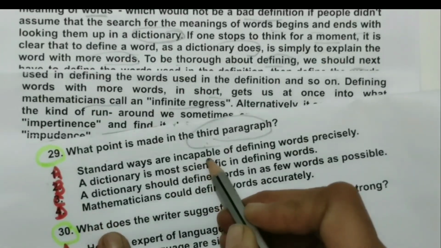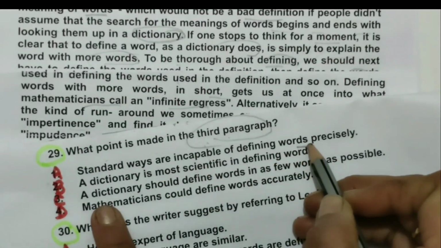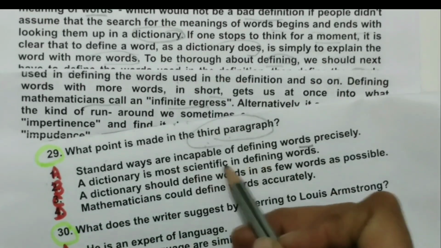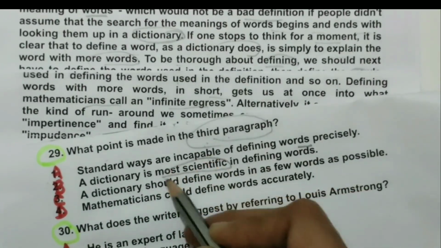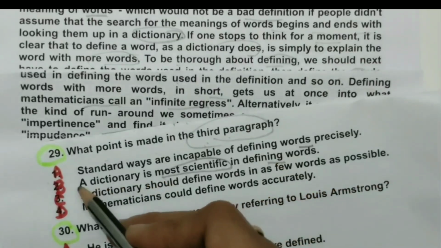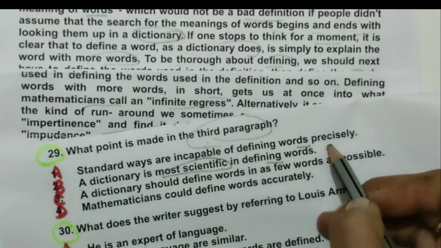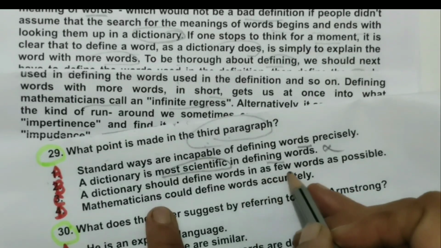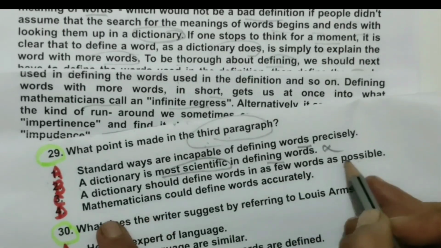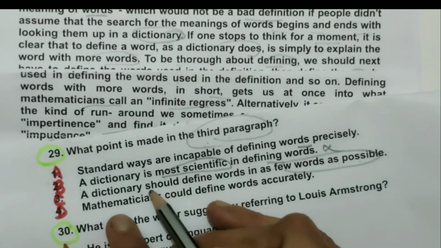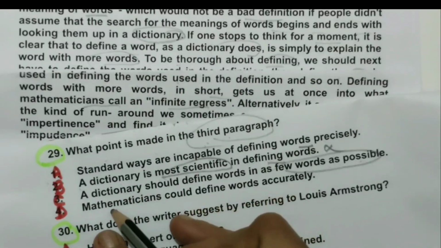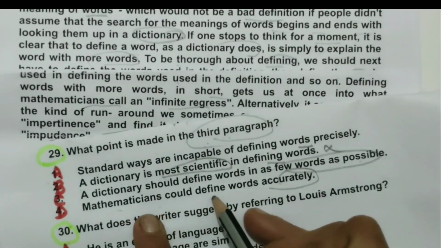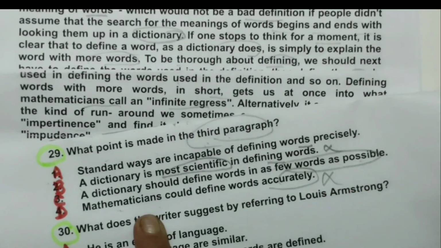Standard ways are incapable of defining words precisely. Dictionary is most systematic, no, most scientific, sorry, in defining the word. So this dictionary was given, but most scientific it is not given. A dictionary should define words in as few words as possible. So this instruction they are not explaining in this paragraph. Mathematics could define words accurately. Mathematicians were there but could define words accurately, it is not given.